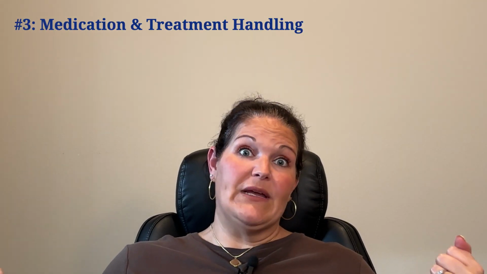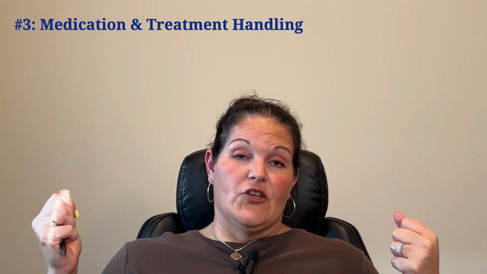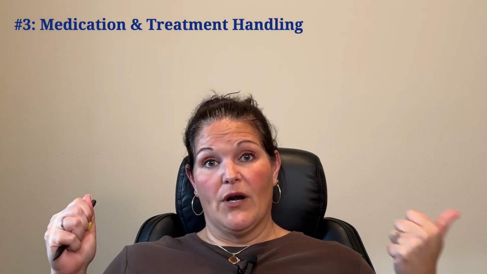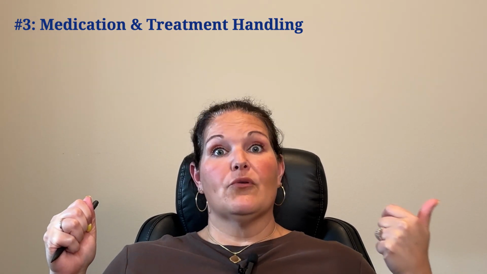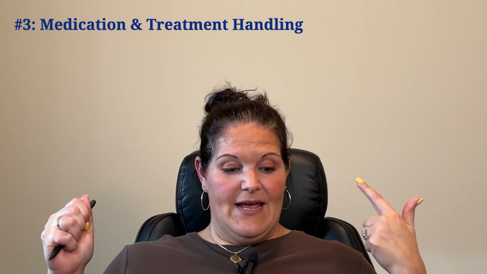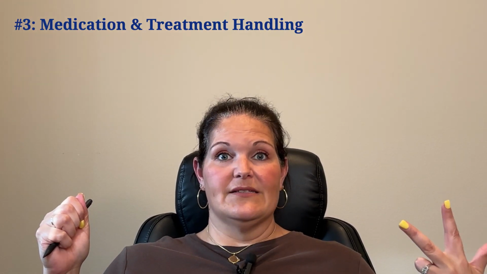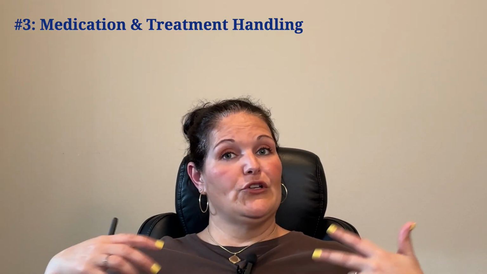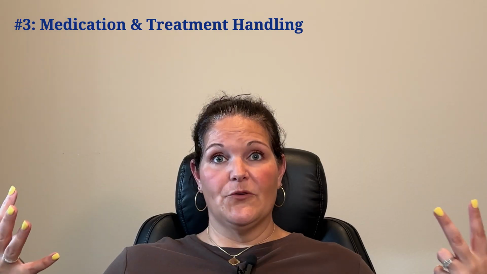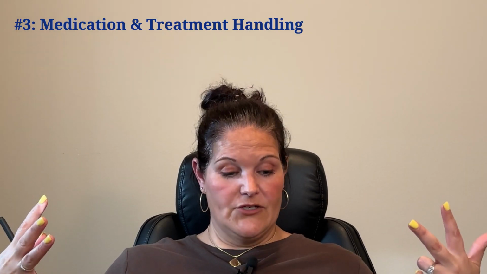The next thing to monitor is medication and treatment handling. Again, make sure you have proper documentation, proper administration, and storage compliance, okay? Those are very important. Usually the clinical staff are responsible for all of that, so you have to be monitoring it.